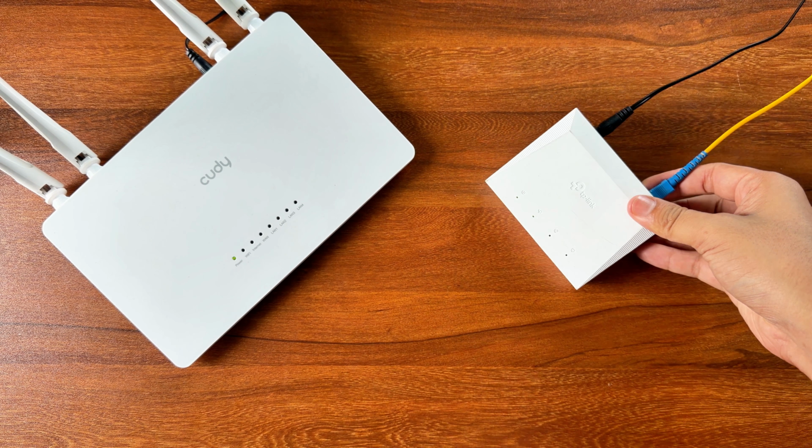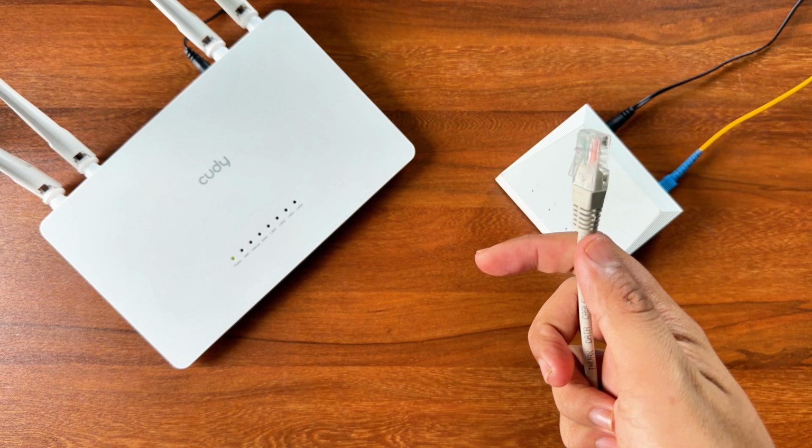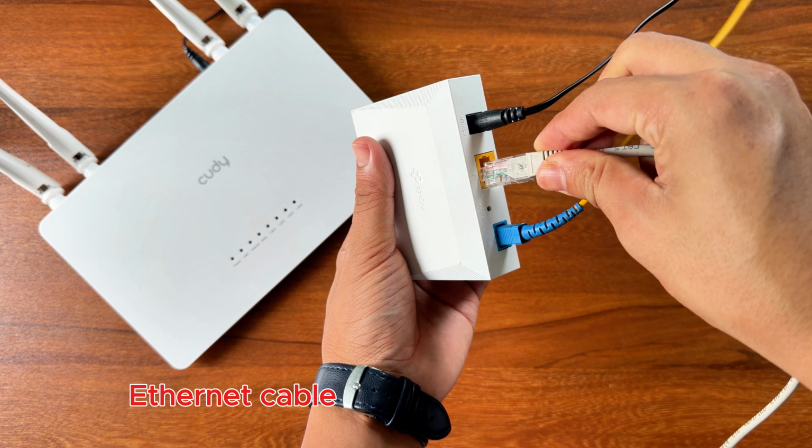This is an ONU. Now connect an Ethernet cable from the ONU to the router.